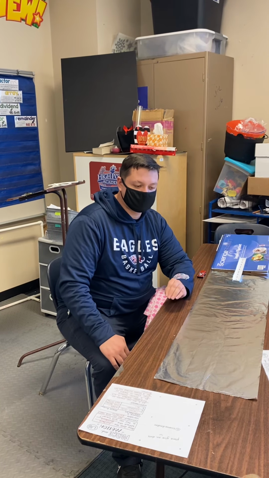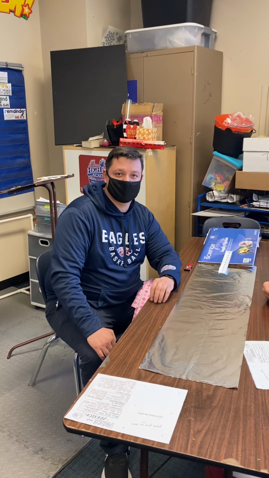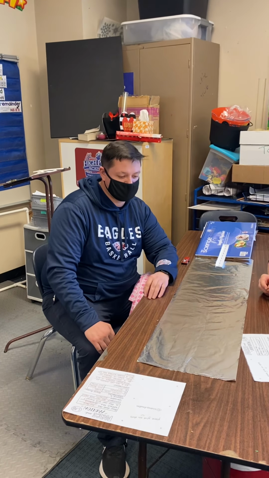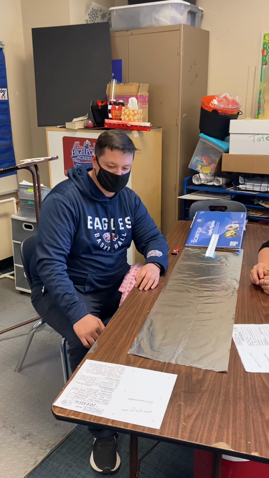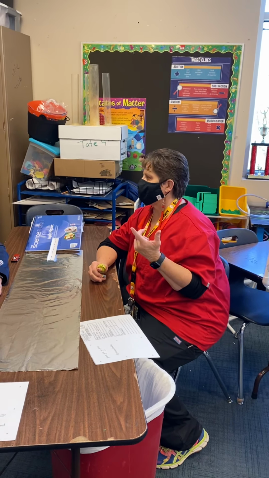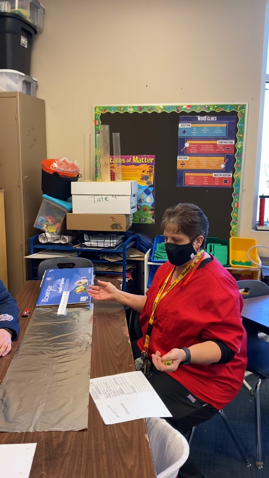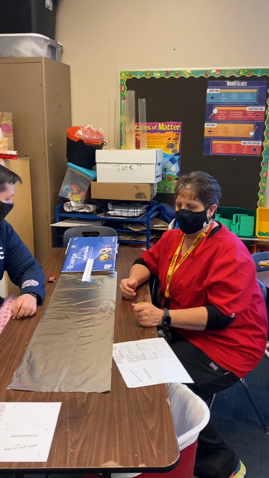Now, we are talking about friction, right? So we need to figure out which one we think is going to have the least amount of friction, which one is going to have the most, and which one is somewhere in the middle. Which is basically, when we're using our scientific method, your first question, your testable question. We're wondering which surface this car will go faster on.